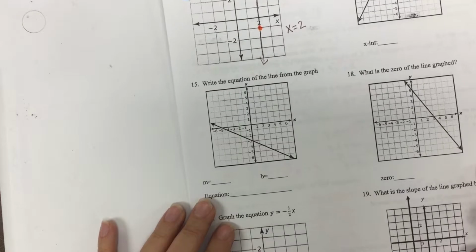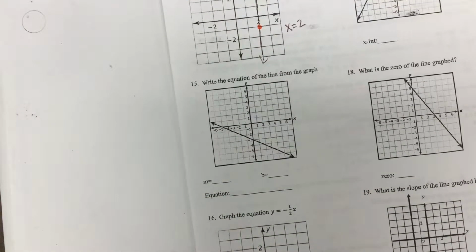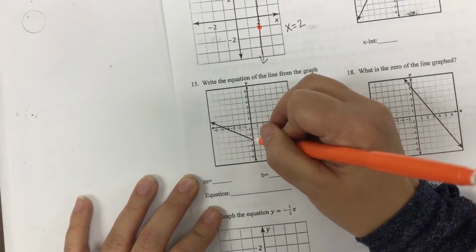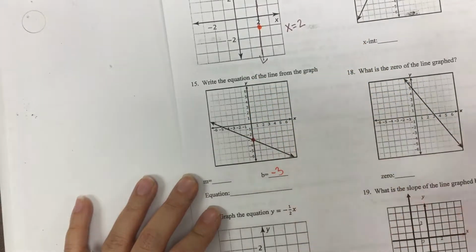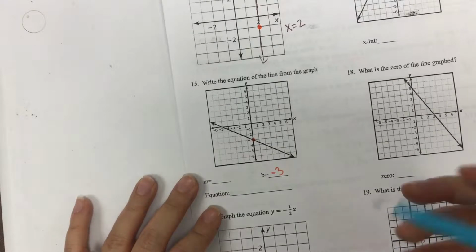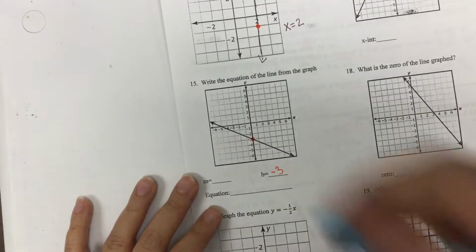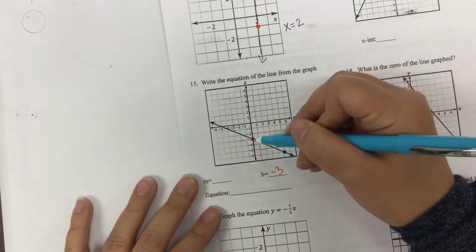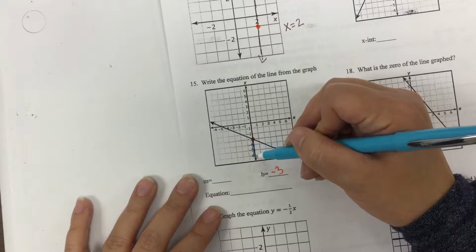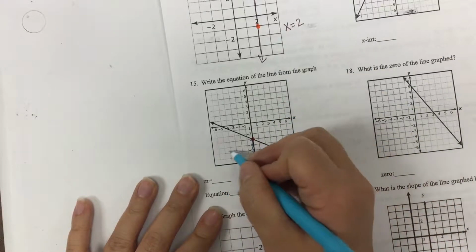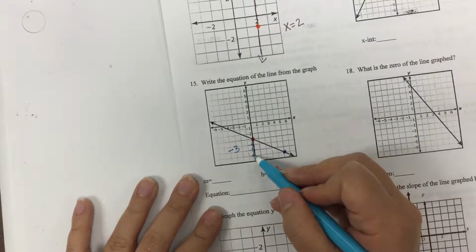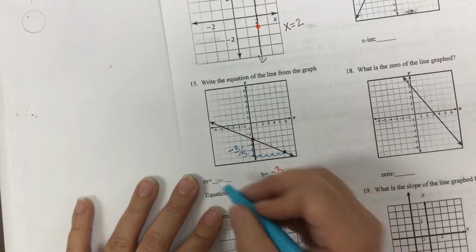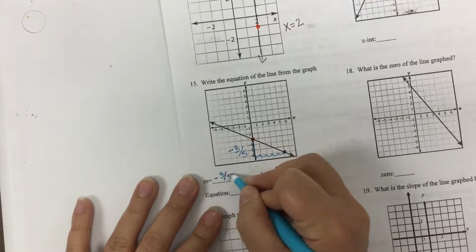Number 15, we're asked to write an equation of the line. When you're writing your equation, you need to identify the y-intercept, so where it crosses the y-axis is a -3, and then our slope. So we find another point. So here I'll go with this point. From my first point to my second point, I see we're going down 1, 2, 3 squares. So since it's down, it's a -3, and we're going over 1, 2, 3, 4, 5. So my slope would be -3/5.